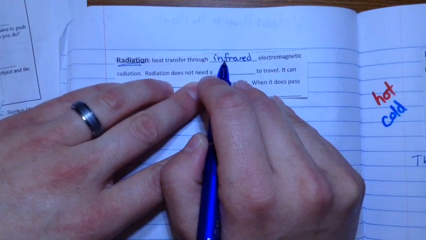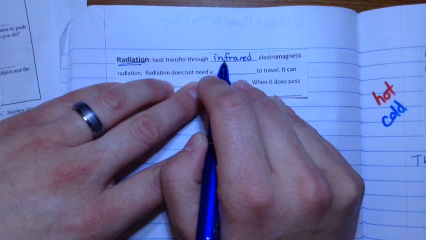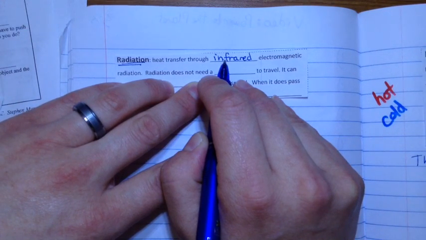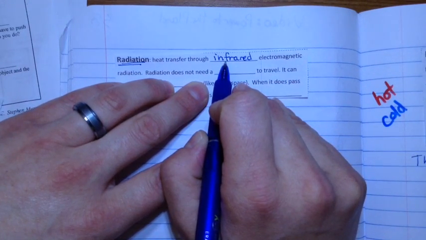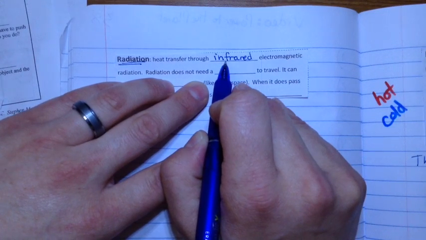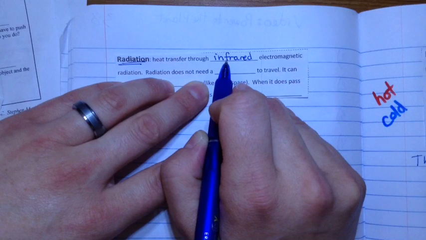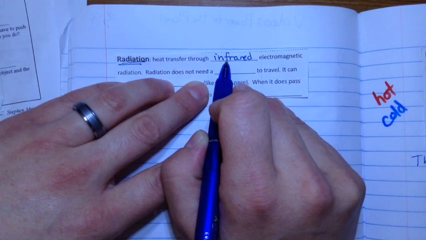You're an owl and you're trying to find a mouse in the grass in the dark. Good luck. Unless you have infrared vision. If you have infrared vision, that mouse glows in the dark.